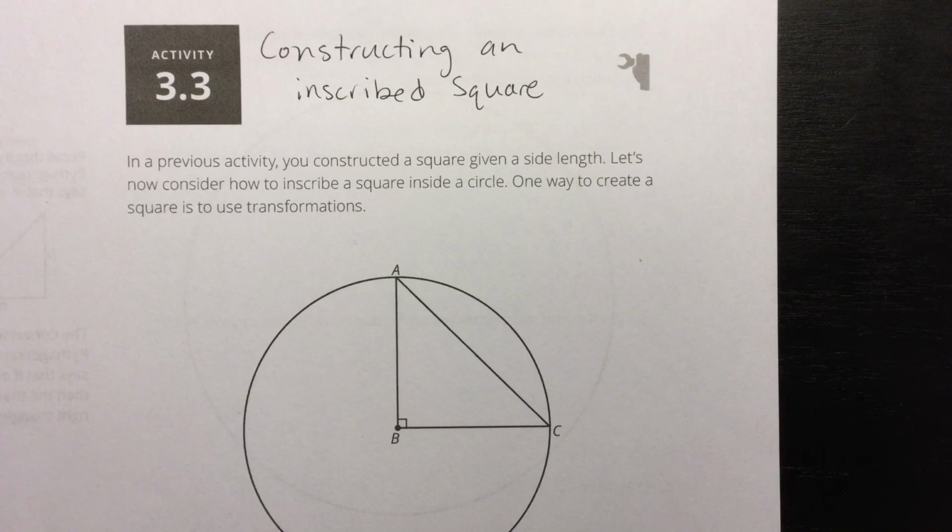We are looking at activity 3.3. We are in packet 3, and we're just going to jump right into it. We have this little paragraph that says, in a previous activity, you constructed a square given a side length. Let's now consider how to inscribe a square inside a circle. One way to create a square is to use transformations.